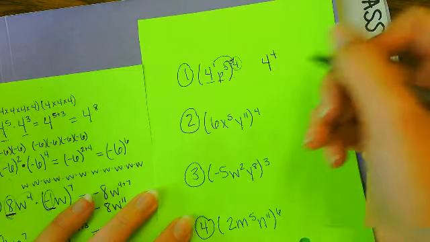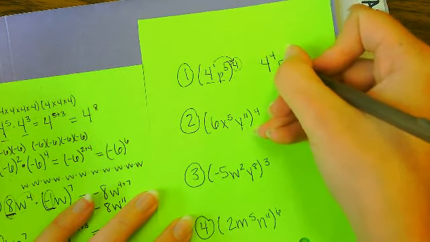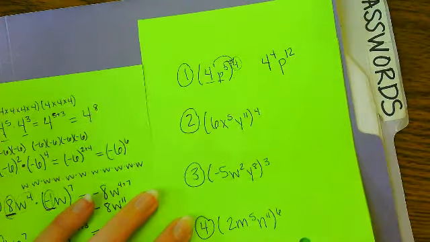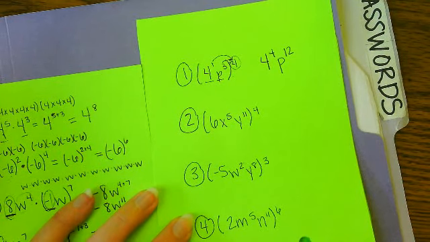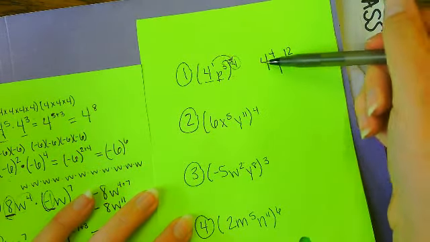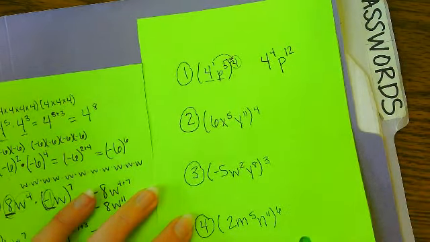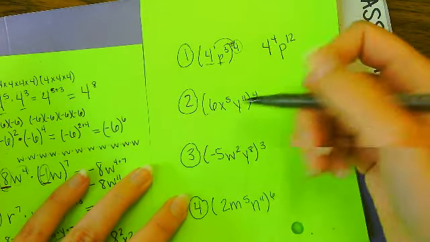P cubed to the fourth power. 3 times 4 is 12. So it's 4 to the fourth power, p to the 12th power. If you wanted to simplify this down by actually working out 4 to the fourth power, you could. For now, I'm just going to leave it alone.